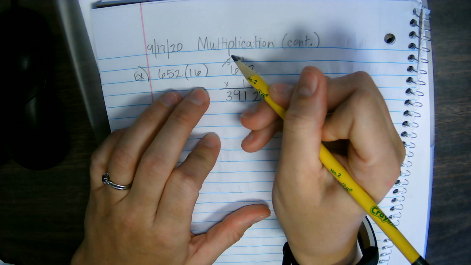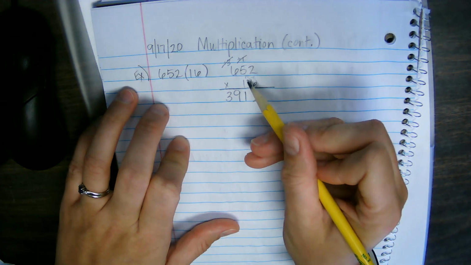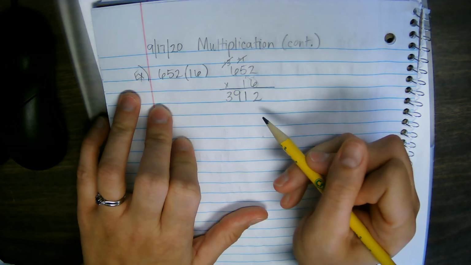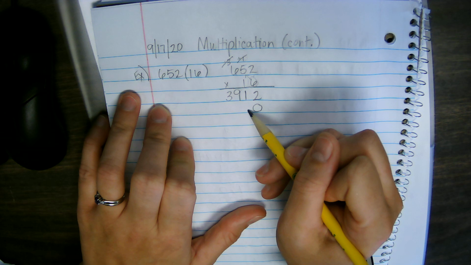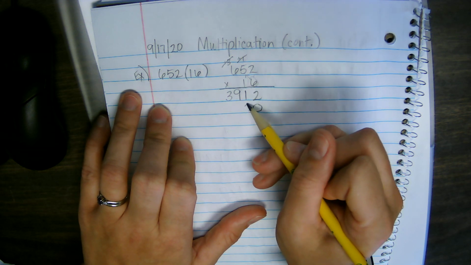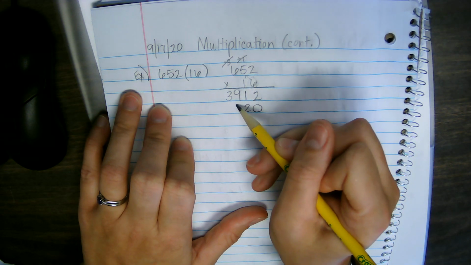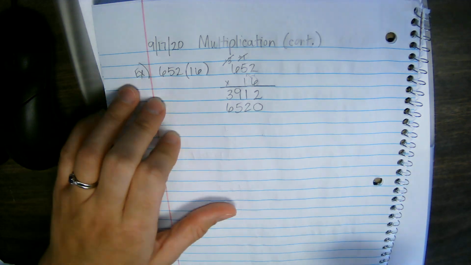Now I'm going to scratch off these so they don't get us confused, and I'm going to move over to the 1. But in order to start multiplying by the 1, I have to hold its value. It's in the tens place, so I can't start writing any answers until this tens place here. 1 times 2 is 2. 1 times 5 is 5. 1 times 6 is 6.